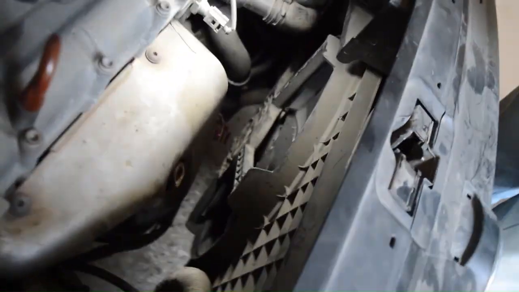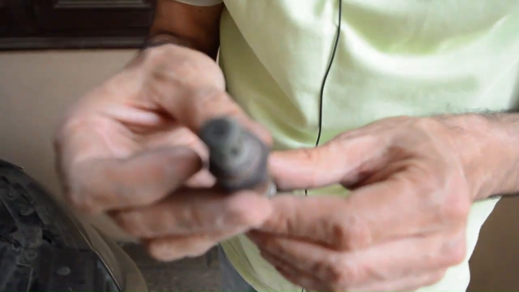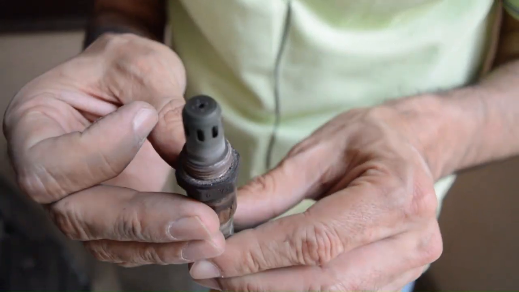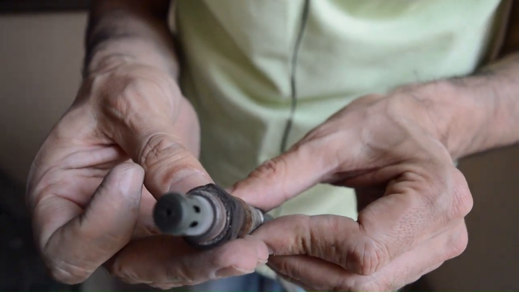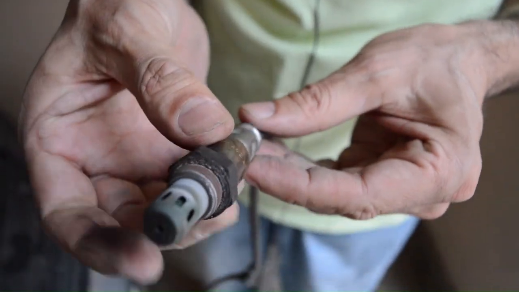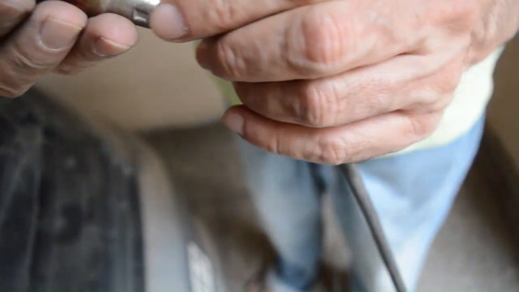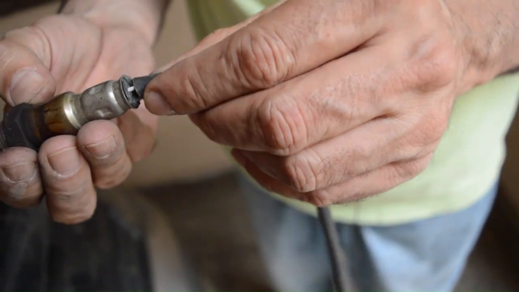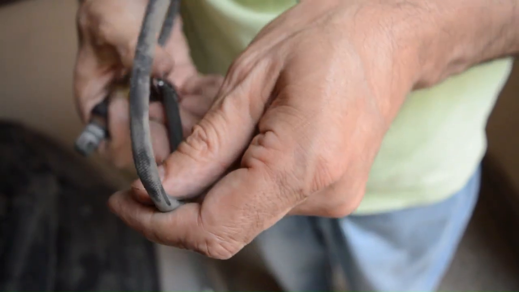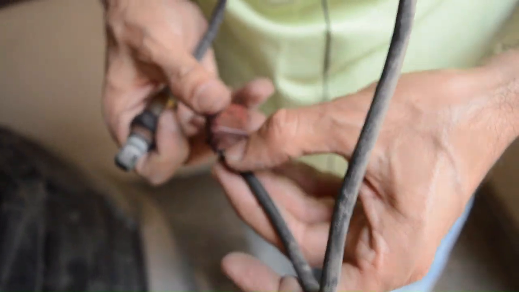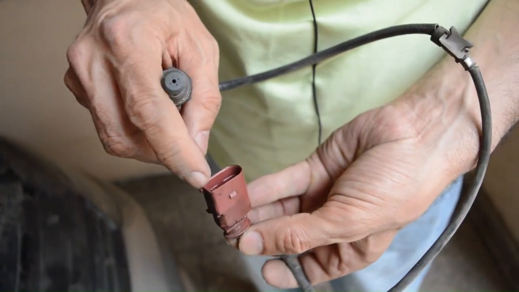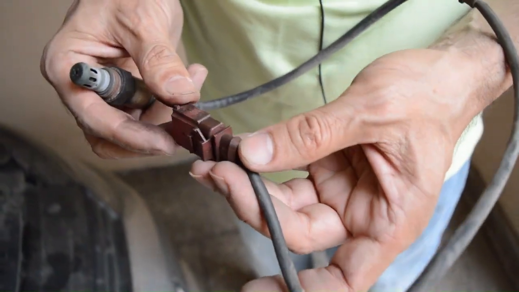That's it. So this is it. We will now just clean it and then put it back again. Okay, if you can see these two wires, this is for the heater. There's a heater element in this, which we can check with the multimeter if we want. So these first two pairs, and then we'll take it from there.